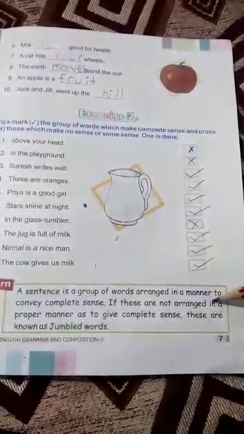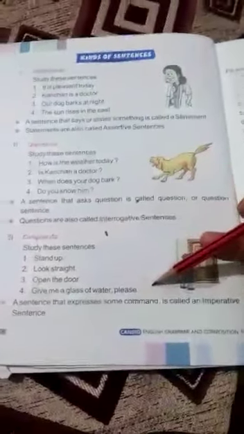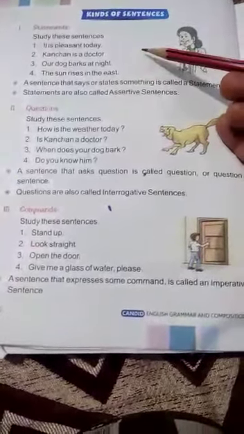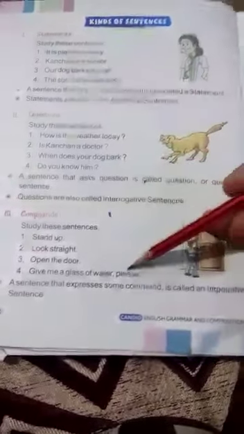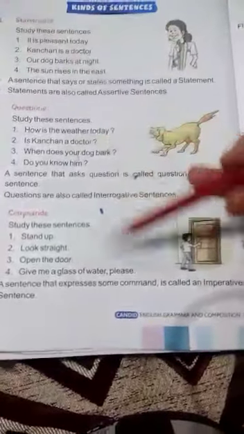From this, we have learnt that a sentence is a group of words arranged in a manner to convey complete sense. If these are not arranged in a proper manner as to give complete sense, these are known as jumbled words. We proceed on to the next part of the lesson, and that is the kinds of sentences. Students, there are a total of 5 kinds of sentences in English grammar. But as you are students of class 3, only 3 kinds of sentences are given to you for your study. The 3 kinds of sentences are statements, questions, and commands.